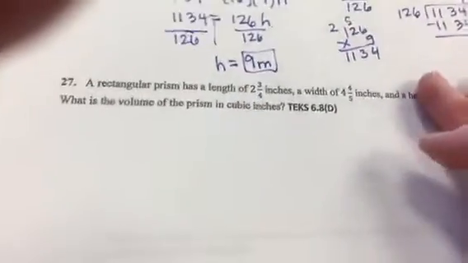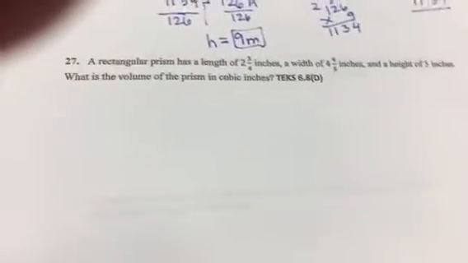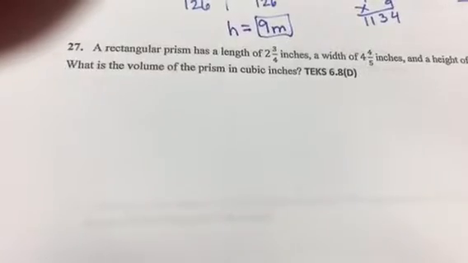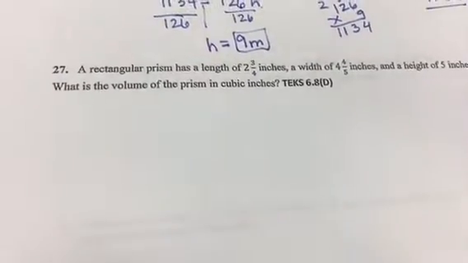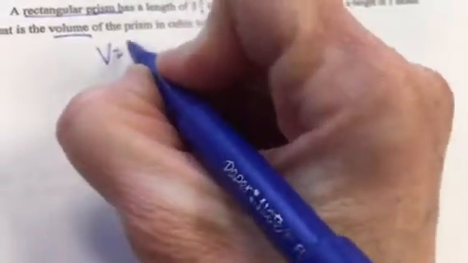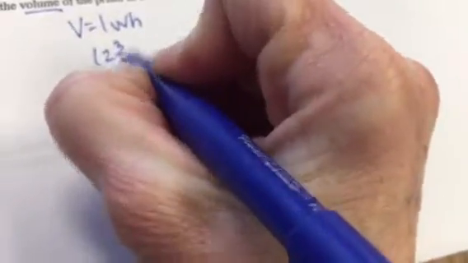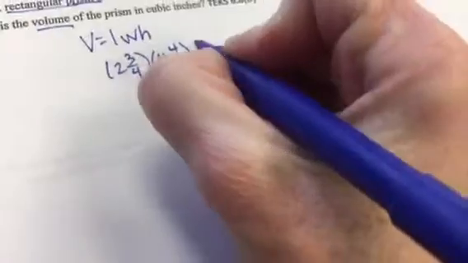Okay, and then the last problem: a rectangular prism has a length of 2 3/4 inches, a width of 4 4/5 inches, and a height of 5 inches. What is the volume of the prism in cubic inches? So again, I have a rectangular prism. I'm looking for volume, so because it's rectangular, I can use length times width times height. The length is 2 3/4, the width is 4 4/5, and the height is 5.